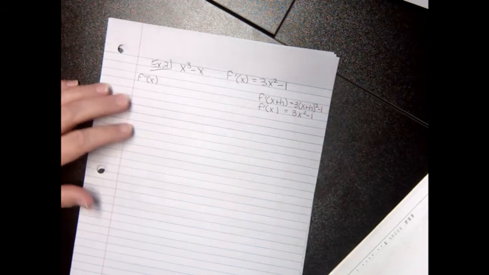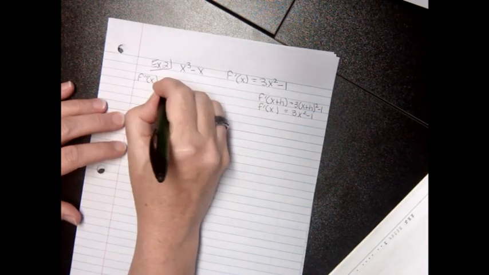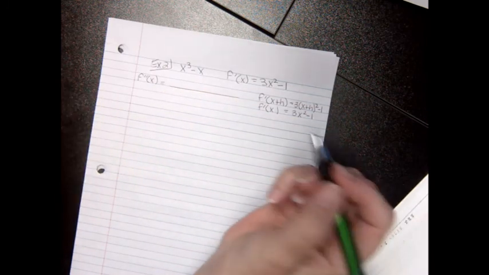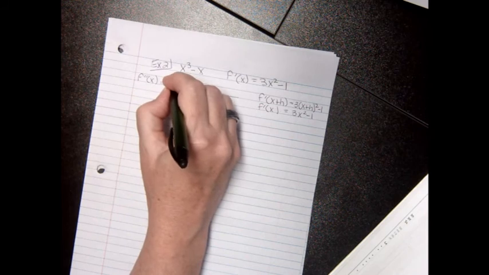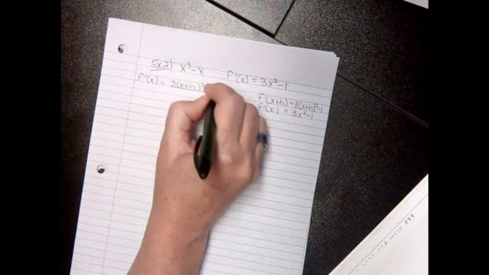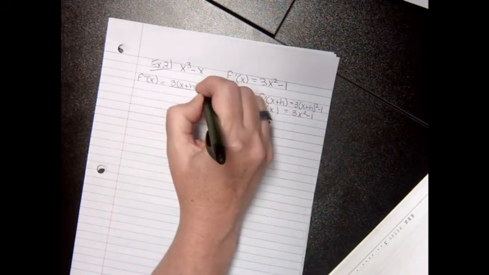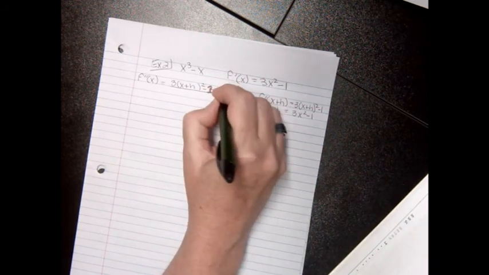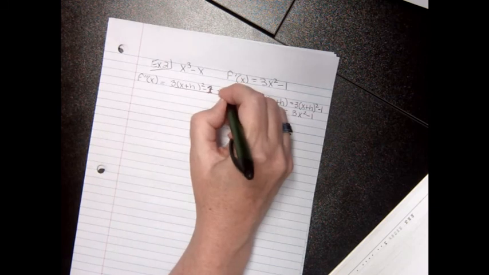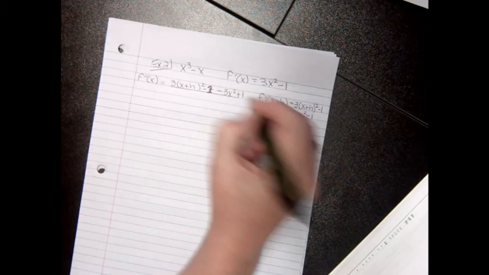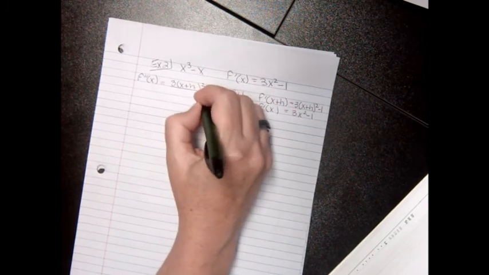So I'm going to plug that in: 3 times the quantity x plus h squared minus 1. Then I subtract from that 3x squared minus 1, distributing the negative through, so minus 3x squared plus 1, all over h.